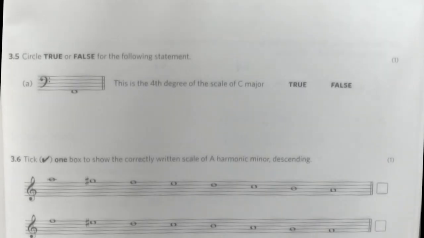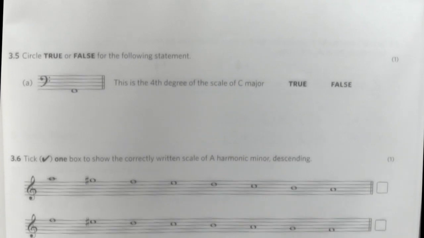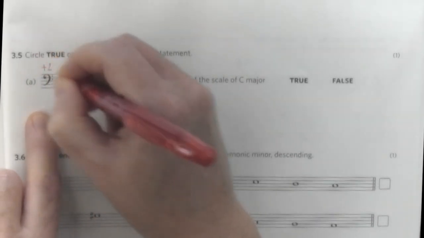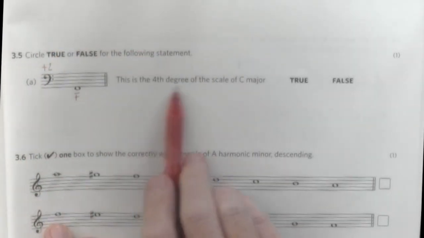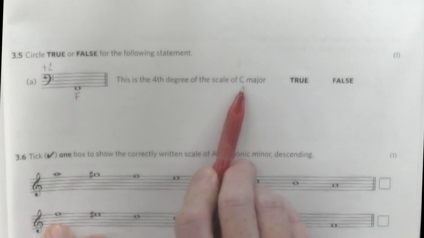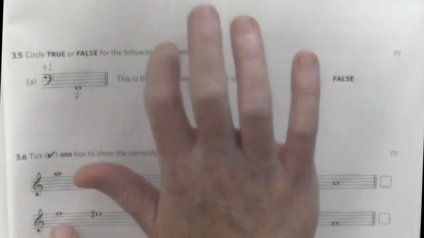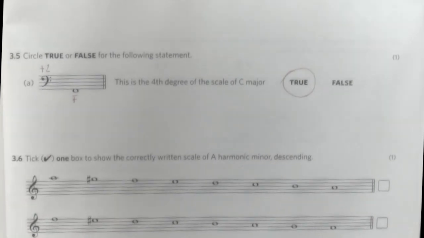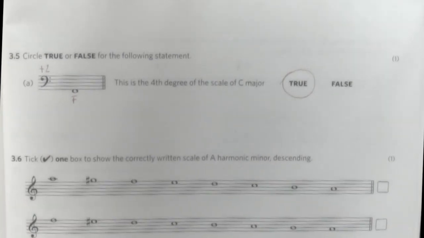Question 5. In this question we need to answer true or false for the statement. This is an F, Fa. Is it the 4th degree of C major? Well, we count. Do, Re, Mi, Fa. Yes, it is. True. No sharps, no flats. Perfect.